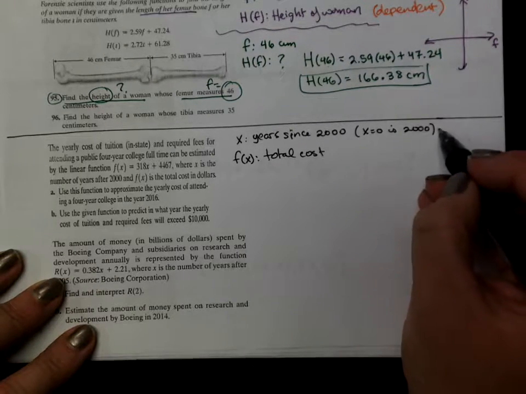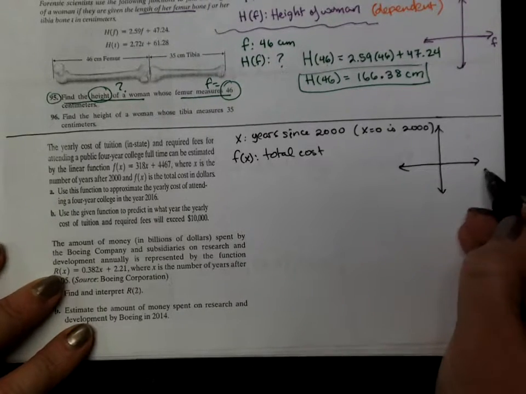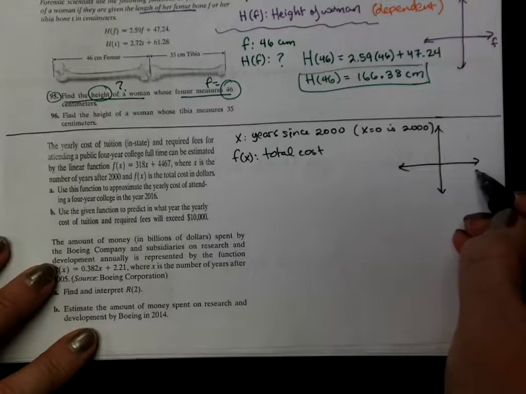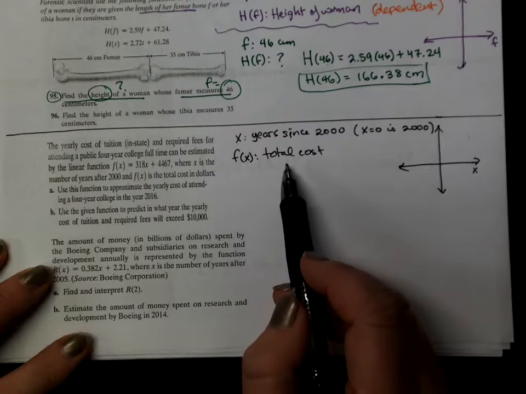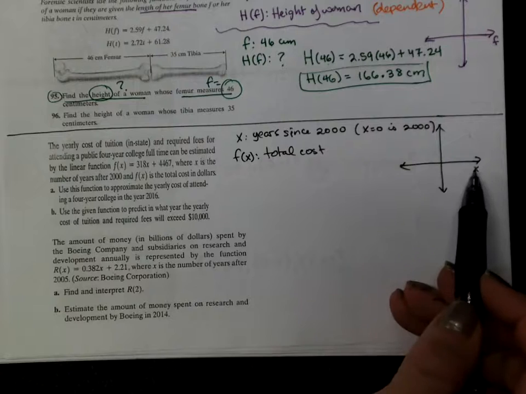So to sort of visualize this, in this case, what is our x-axis, our independent variable? Yeah, x, and that is years. And so the cost depends on how much time has passed.